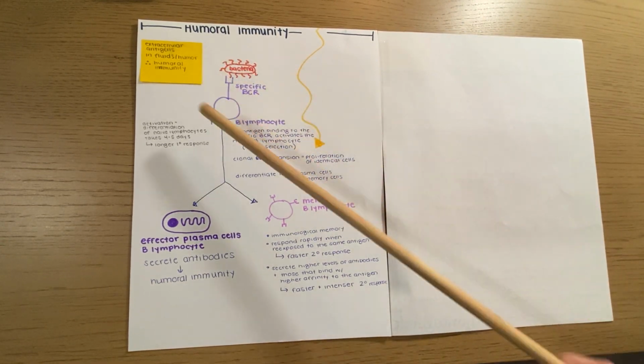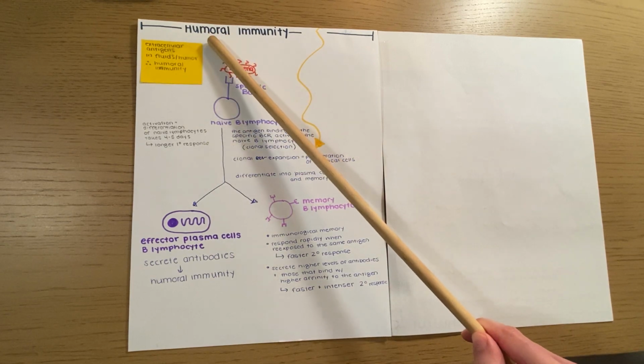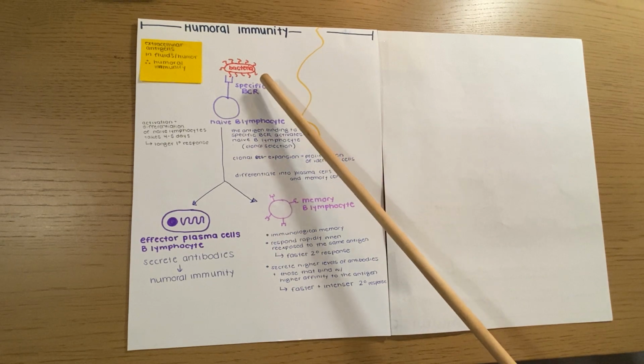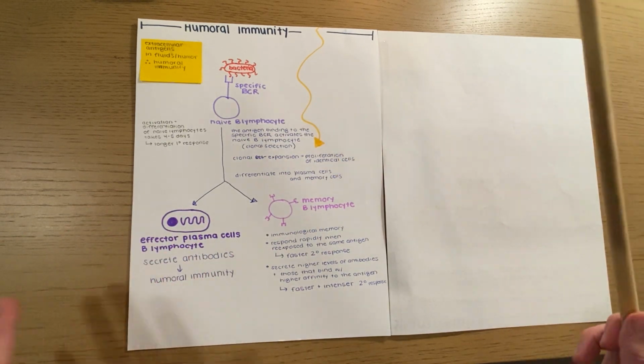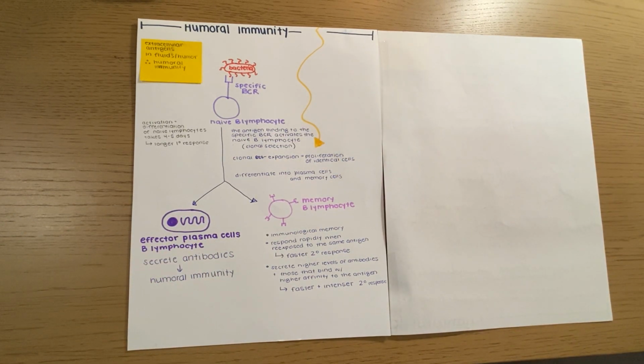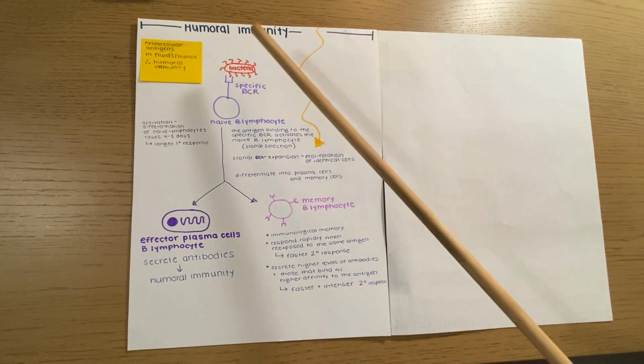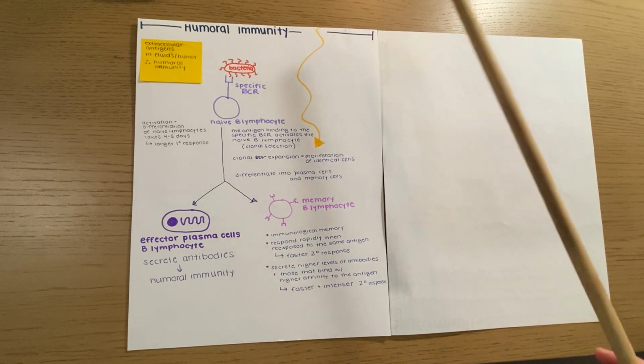This is more of an extracellular thing, because humoral refers to the humors, which are the fluid in your body, whereas T cells dealt with intracellular pathogens that were inside cells, but these are antigens and bacteria floating in the humors of the body extracellularly.